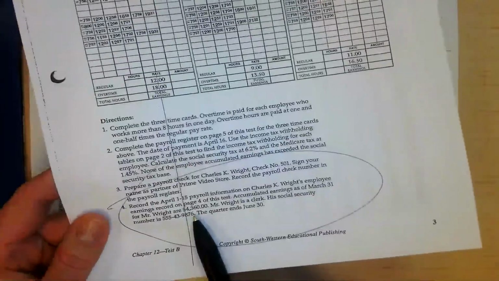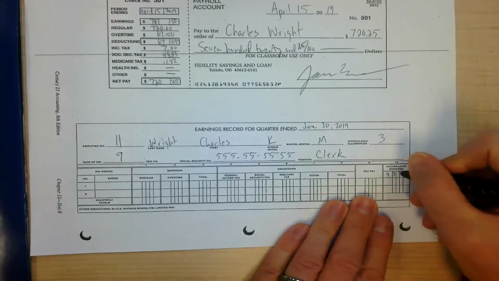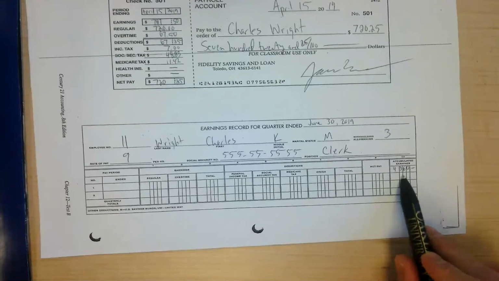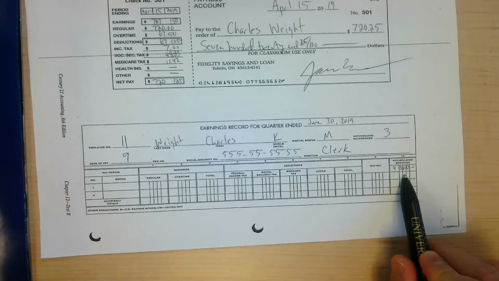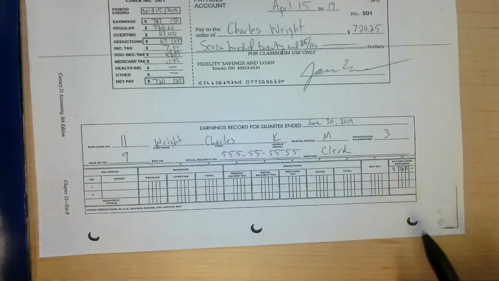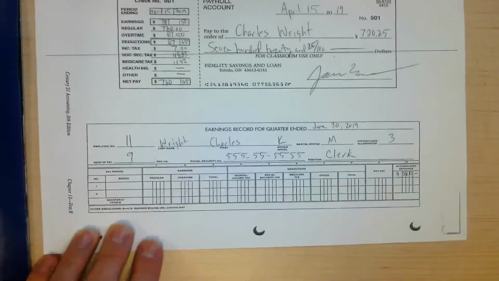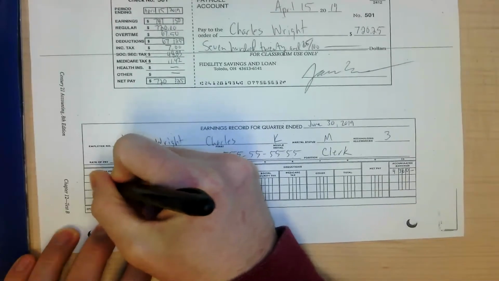His accumulated earnings are 4,360. That goes up here in accumulated earnings, 4,360. That's how much money he's made this year so far. And then we just need to record his April 1st to April 15th pay info. So ended April 15th.